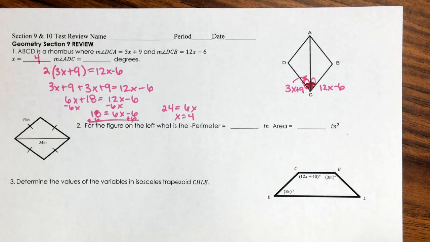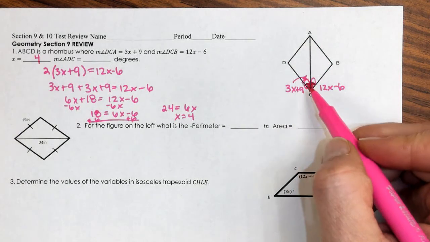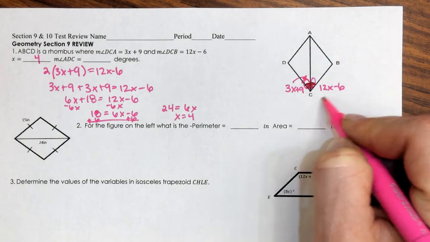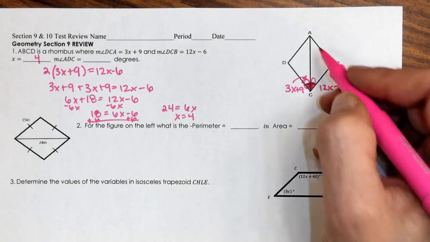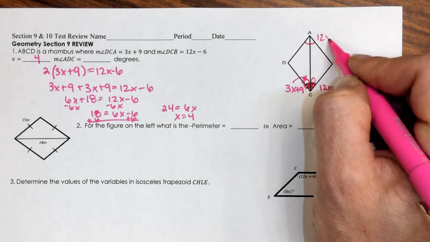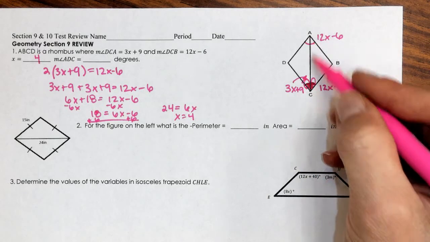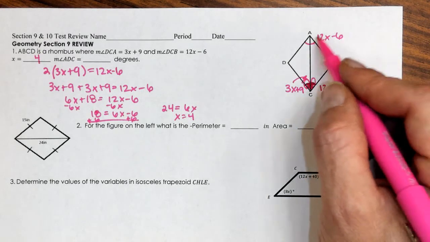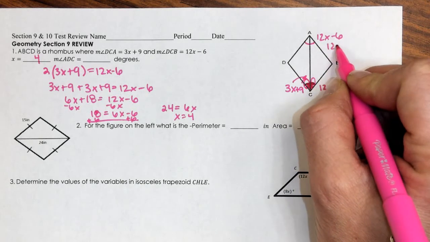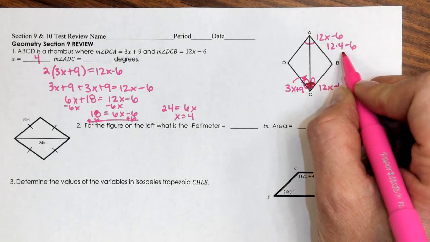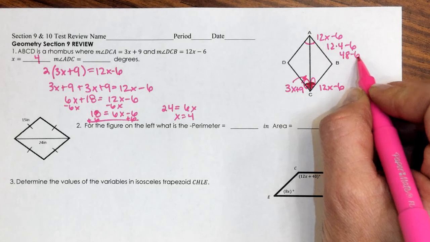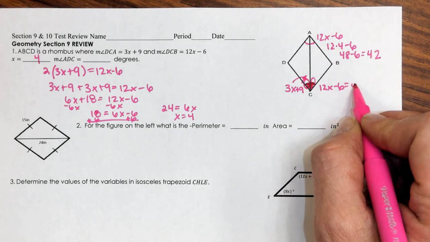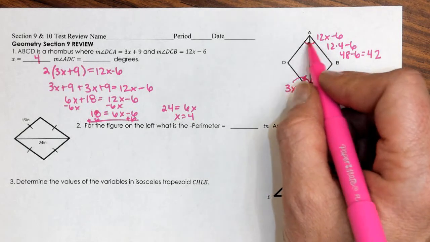Now I'm looking for the measure of ADC. Well, I know that this whole thing, we already said it was 12x minus 6, this whole thing is also 12x minus 6. So these two angles are congruent, and these two angles are congruent. I plug 4 in, so 12 times 4 minus 6, that's 48 minus 6 equals 42. So this is also 42 down here. This is 42, and this is 42.